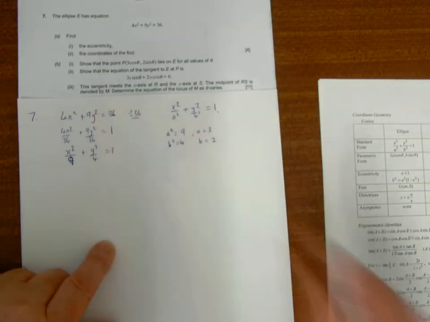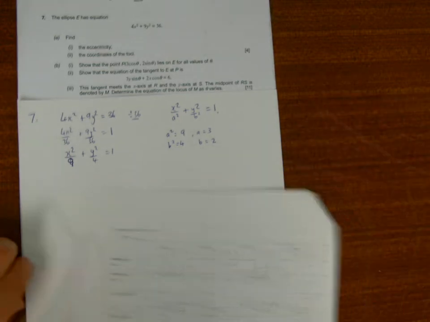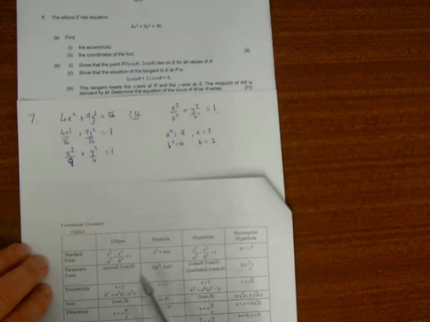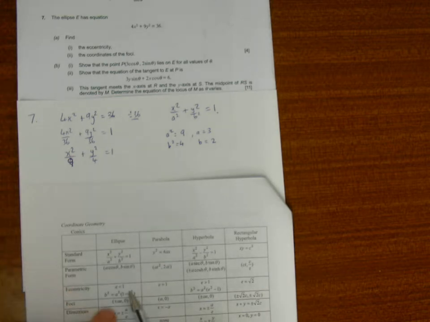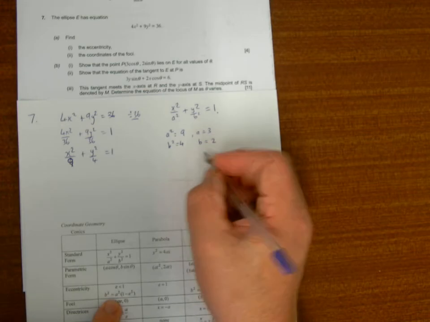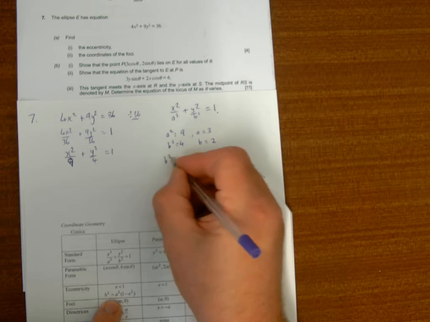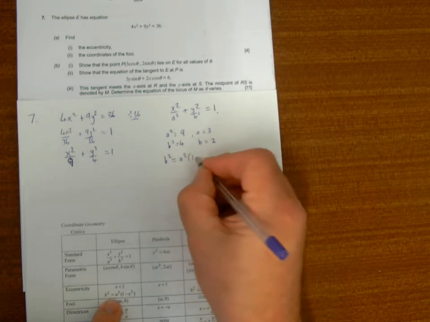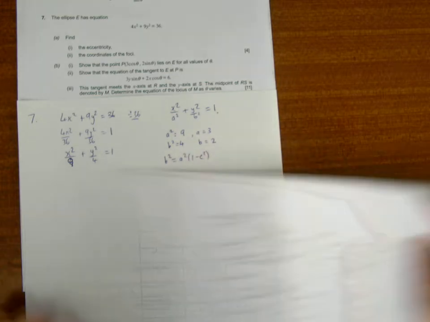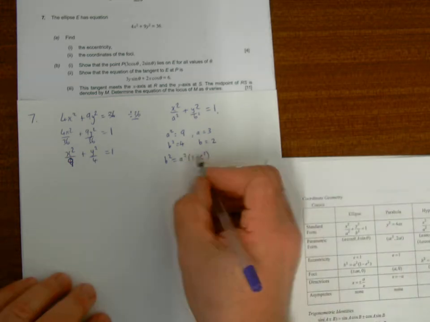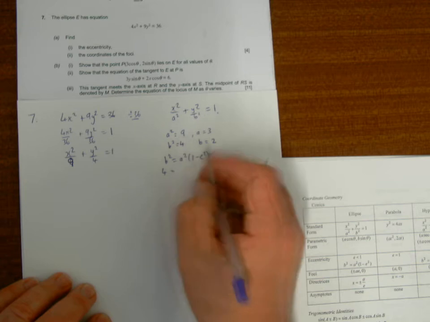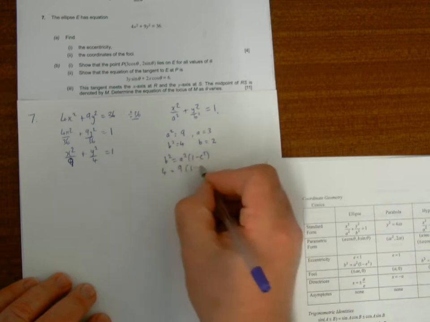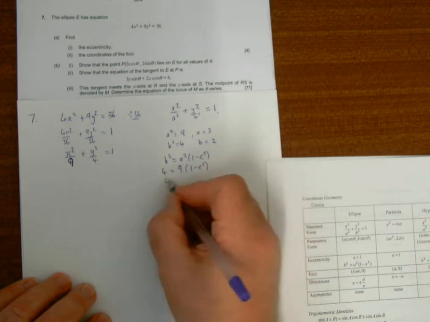Now to calculate the eccentricity, I take the table on page 4 of the formula booklet. Here's the ellipse, here's the formula for the eccentricity. So I'm using b squared equals a squared times 1 minus e squared. So b squared is 4, a squared is 9, so I'll expand that out.